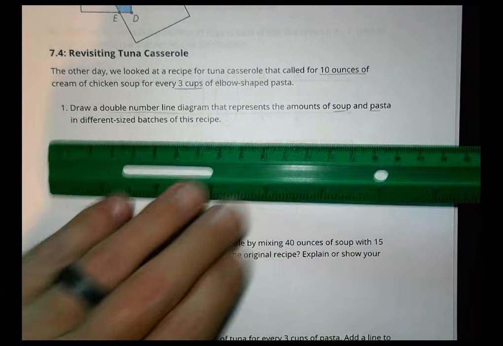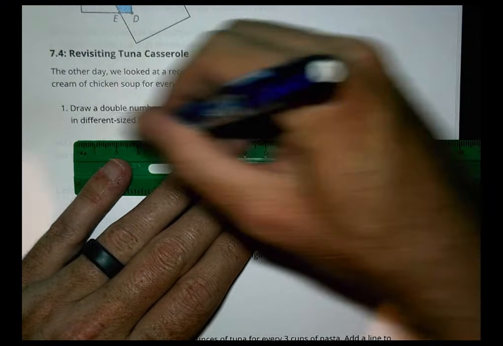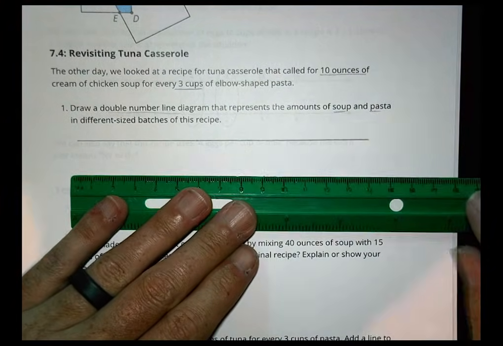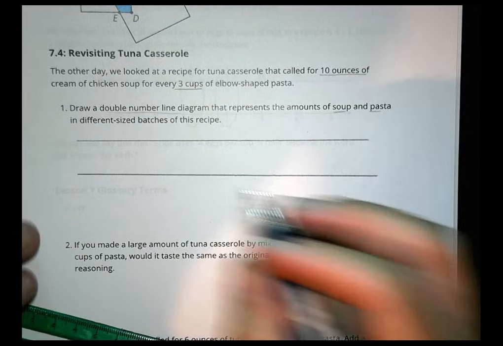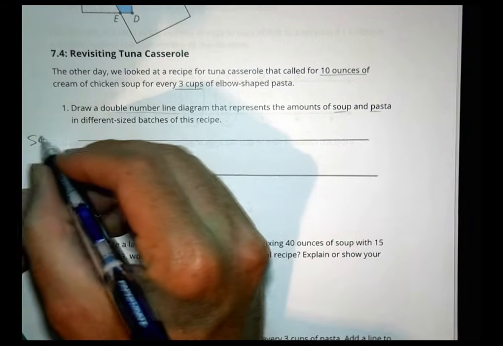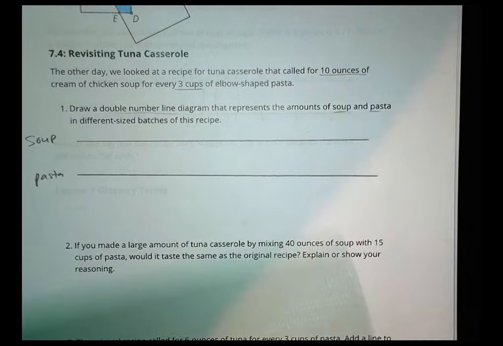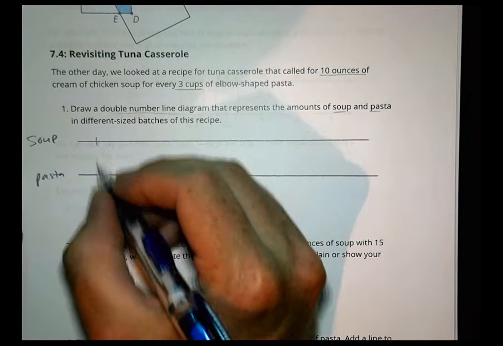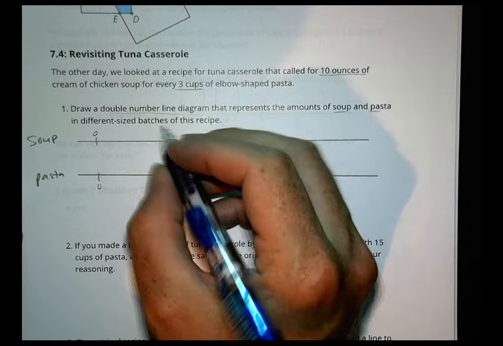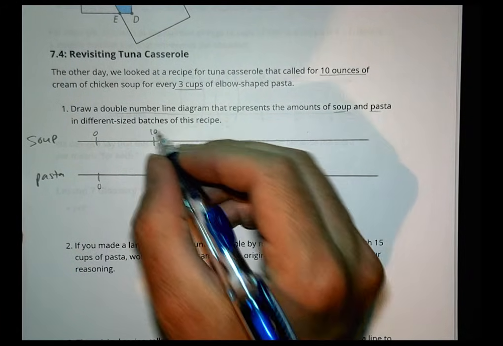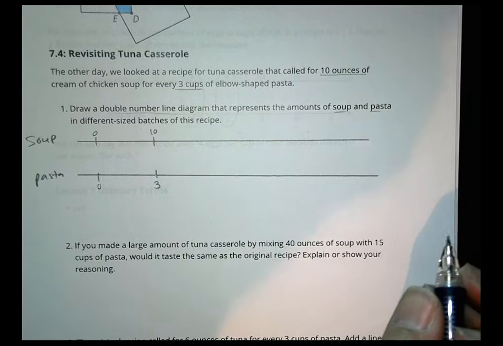Alright, so double number line. We can go like this. We can draw a nice line like this. We could draw one right below it like this. Okay, and we can call this one soup. We can call this one pasta. Alright, looking pretty good so far. So here's my 0 and my 0. And we had 10 cream of chicken for 3 pastas, elbow-shaped pastas, just like that.